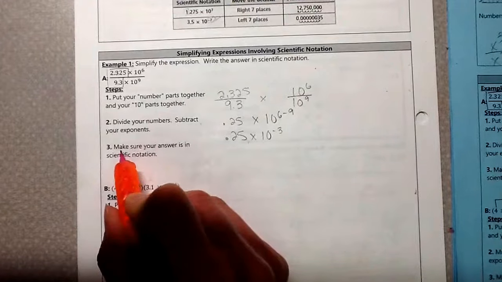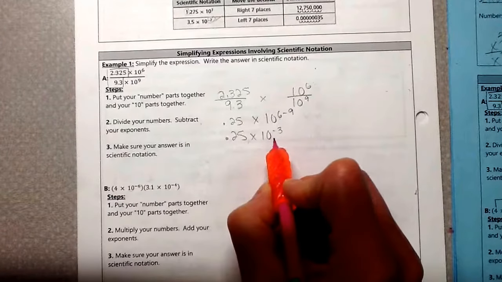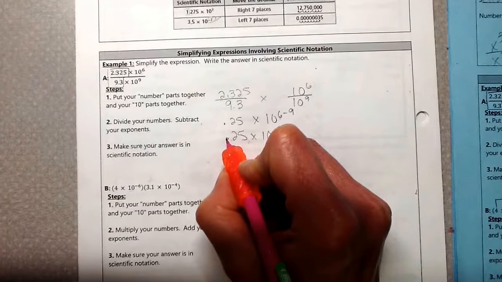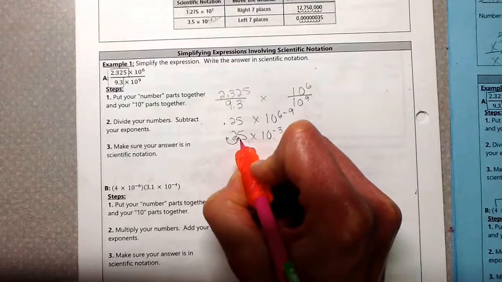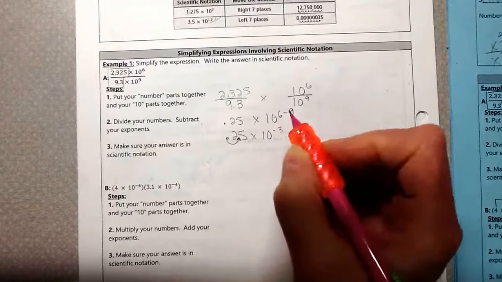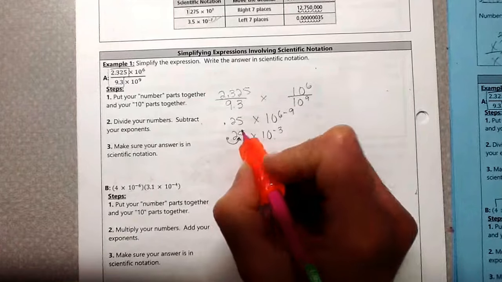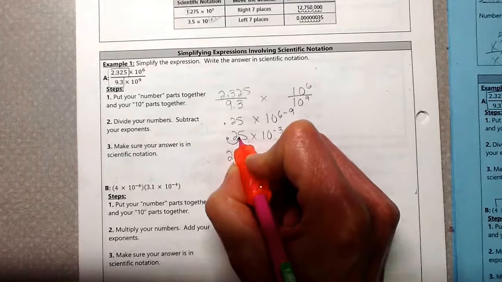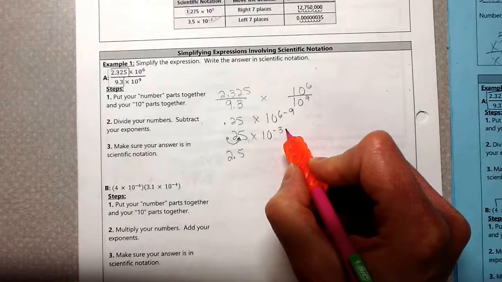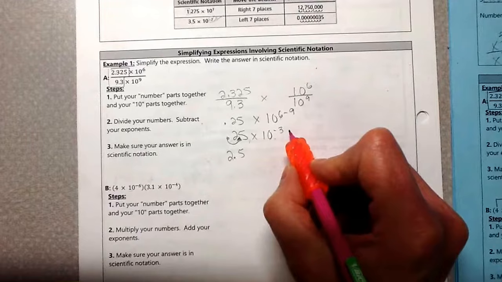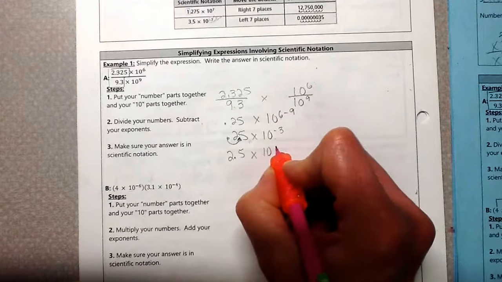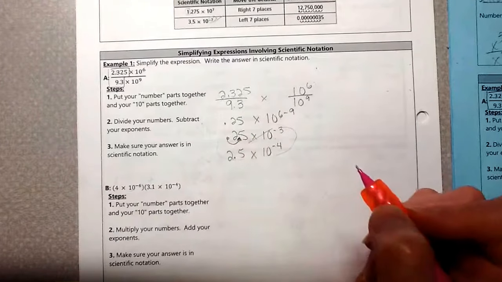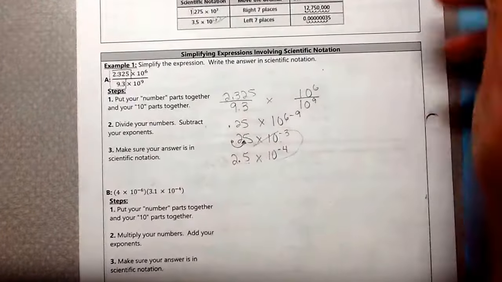Okay, now we need to make sure that we're in scientific notation. This is not in scientific notation. This number is not greater than or equal to 1, so we have to change that. And what we're going to do is move the decimal place one place, and when we do that, it's like multiplying by 10. So I've adjusted this part of the number. I've made it 2.5. I've increased it by a power of 10. So I need to decrease this one by a power of 10, which means I need to subtract an exponent. So this would be times 10 to the negative 4th. So these two numbers are equivalent, but this one's not in scientific notation. That's why we have to change it.